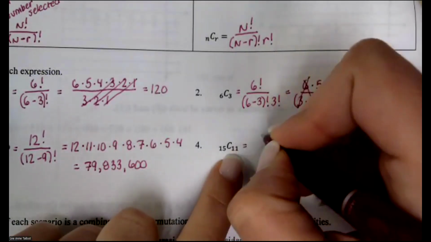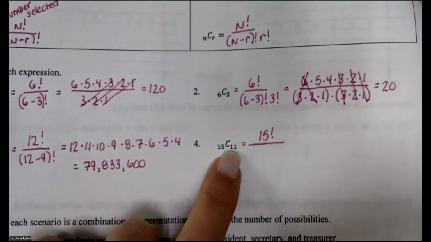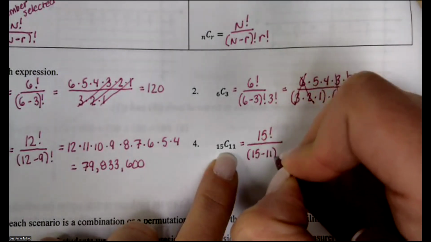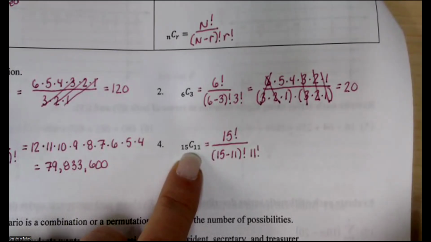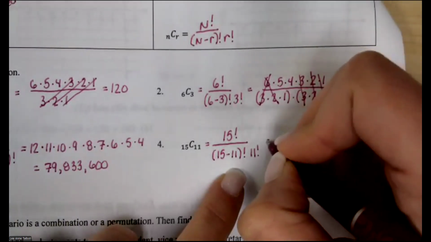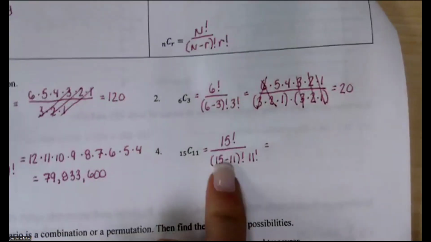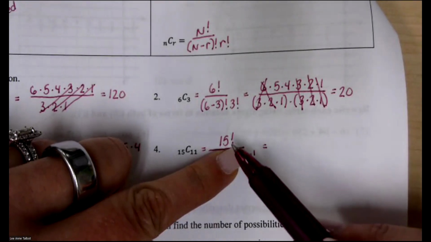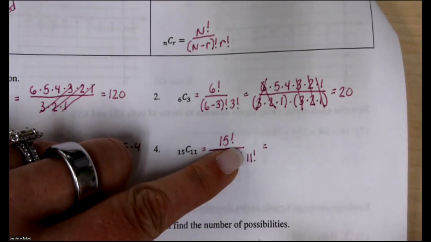Okay, next one, 15 factorial. I think this one's going to need the calculator. That's okay. 15 minus 11 factorial, 11 factorial. Okay, now Mrs. Talbot's laziness is going to show up here. Do you guys all see that everything 11 and below is going to get canceled out of the 15?